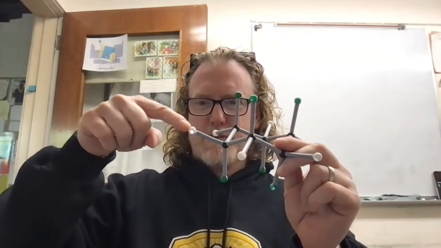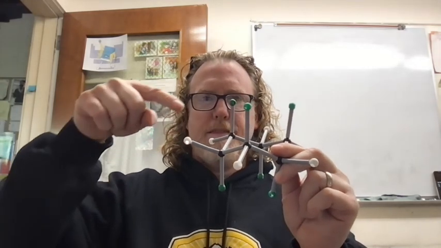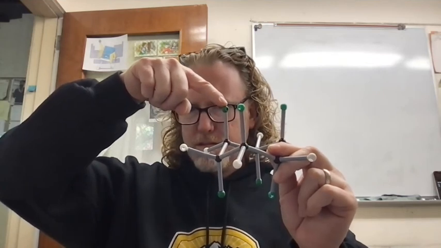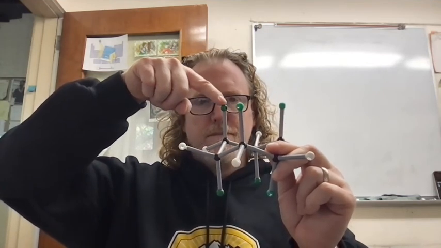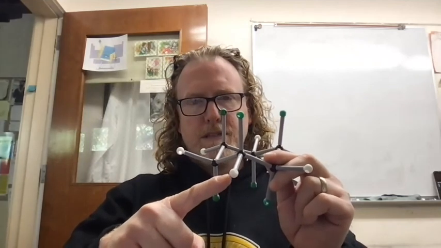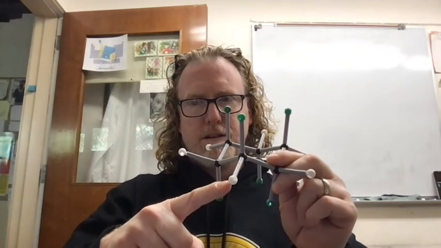This one is equatorial, up. Good. And then this one back here, what's this one? Up, axial, yep. This one over here in front coming out at you, what is that one? Equatorial, and is it up or down? Not super obvious, but if I turn it sideways, you can see, yeah, it's going down.